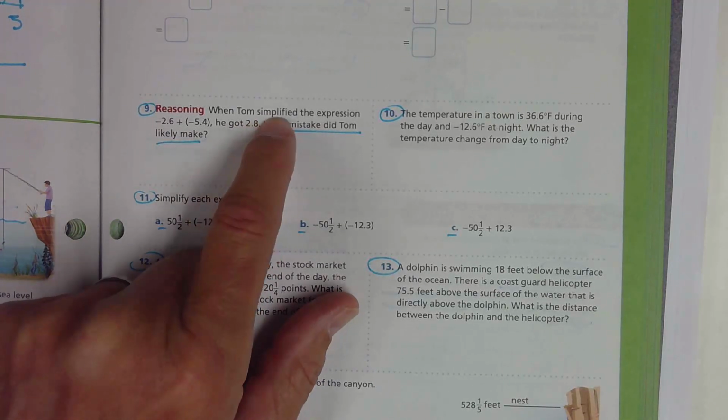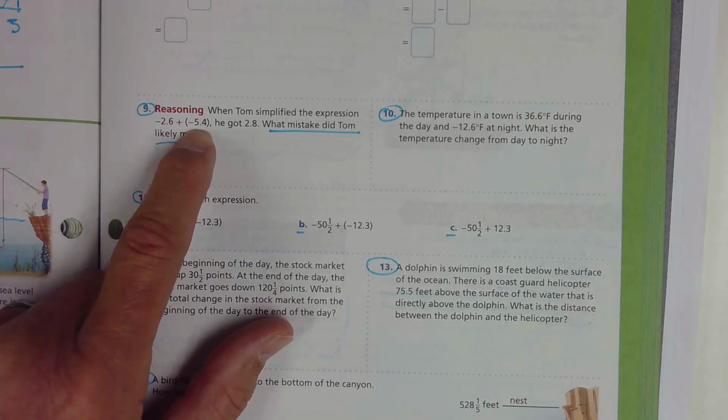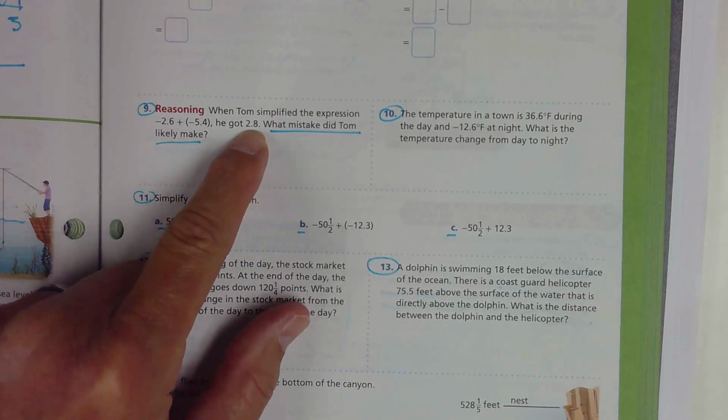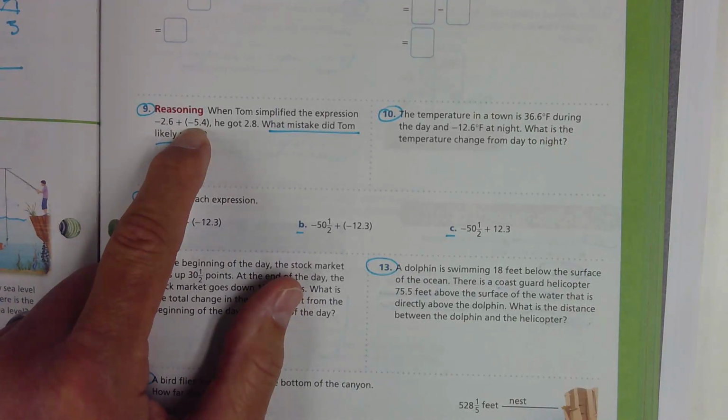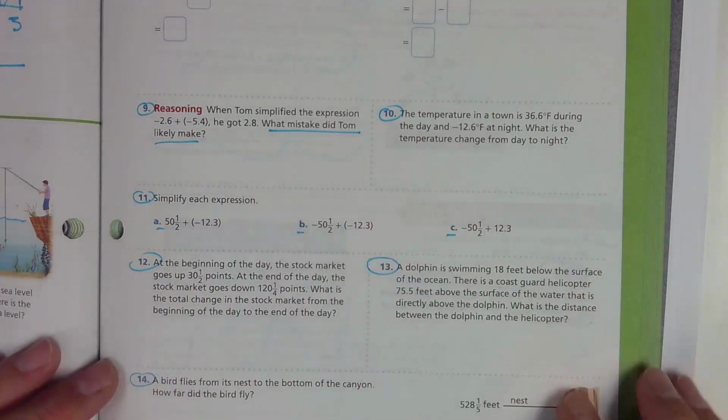All right, he simplified the expression, negative 2.6 plus a negative 5.4, and he got 2.8. Notice that he's adding 2 negatives. I don't know how he got that. All right, so 10, circle that one.